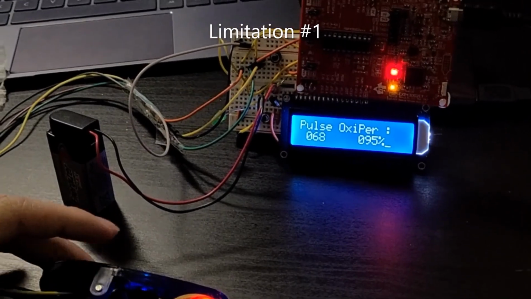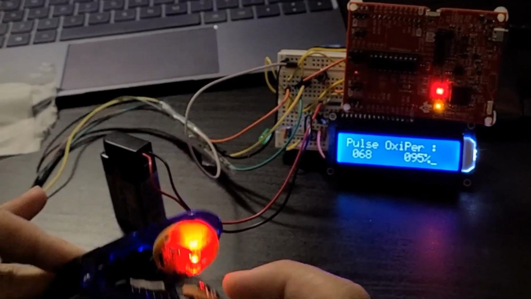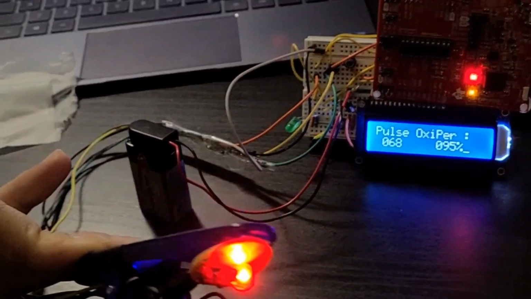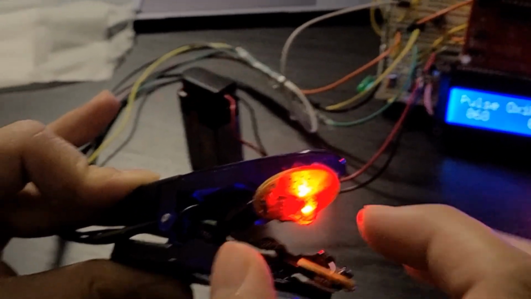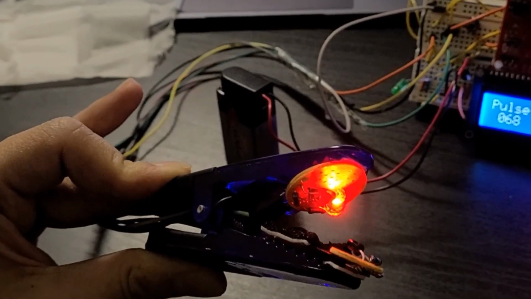In this video I want to talk about a few limitations of this design. In our clip, the phototransistor and the LEDs aren't perfectly aligned. So the adjustment of your finger really matters. You have to position your finger at the exact center of the LEDs and the sensor for the best results.